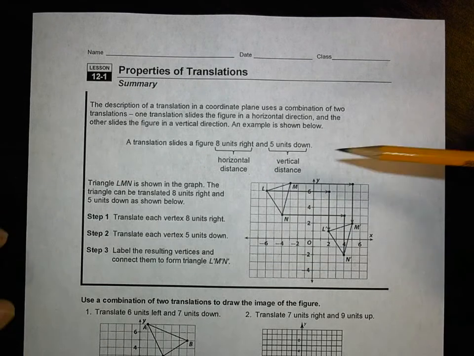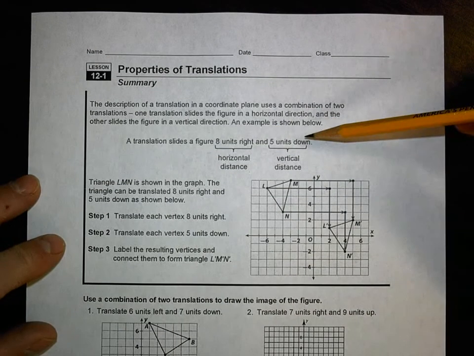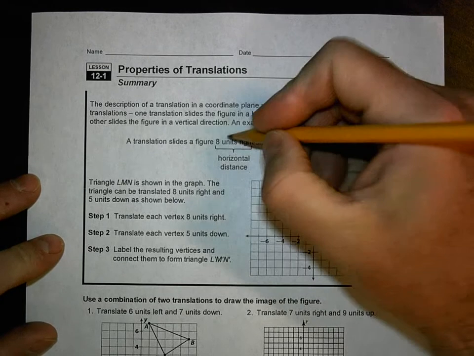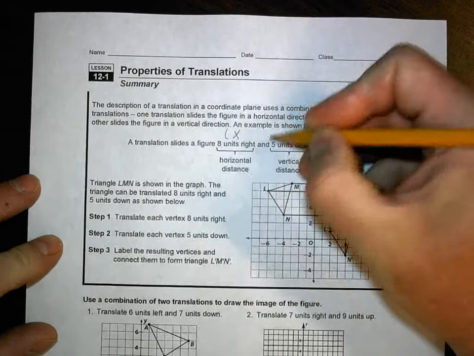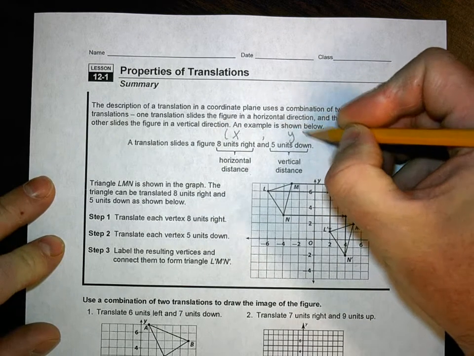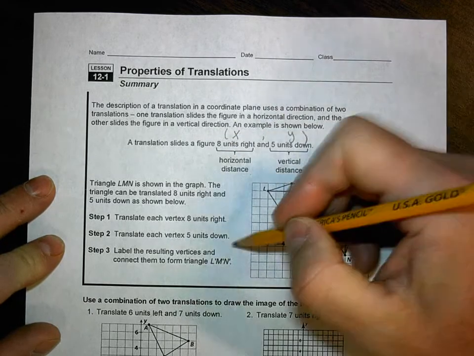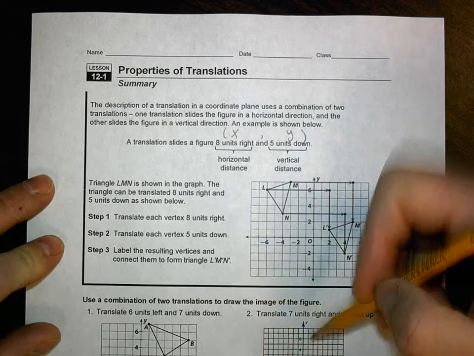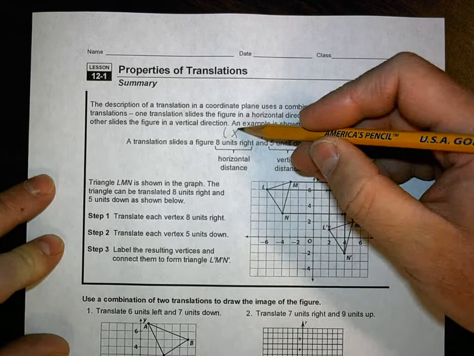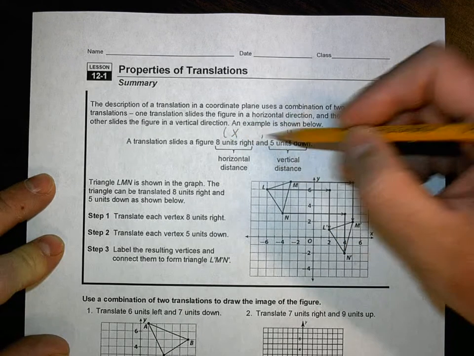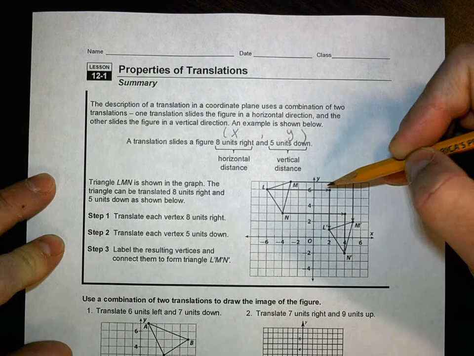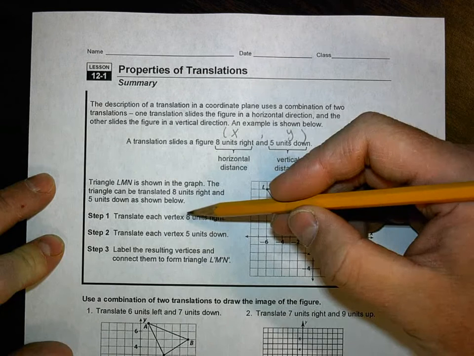So the example up here shows a translation of 8 units right and 5 units down. Remember, it's always done as an x, y thing. So x is always your left and right movement, and y is always your up and down movement. Just the same way you give coordinates, x, y. The same way is given to movement. So here it shows that we're translating each unit.